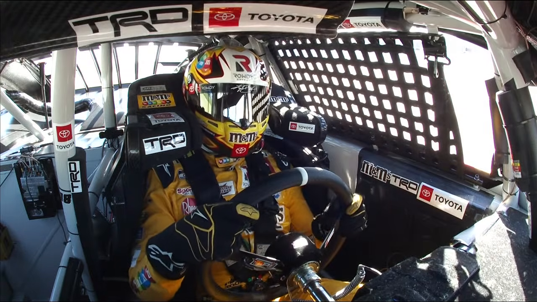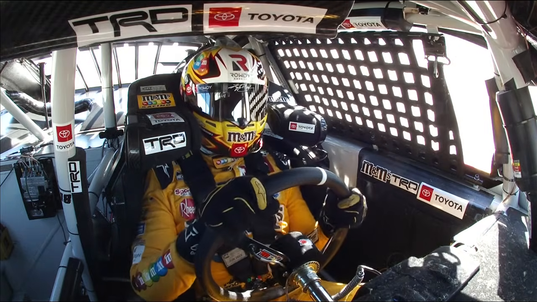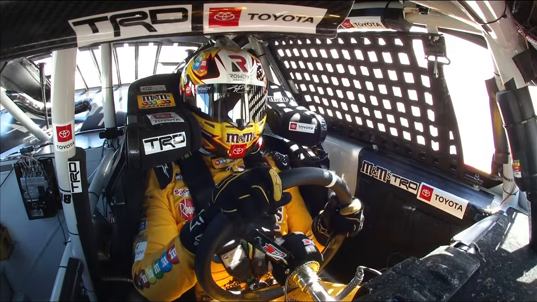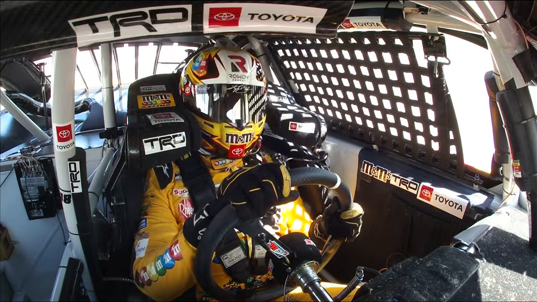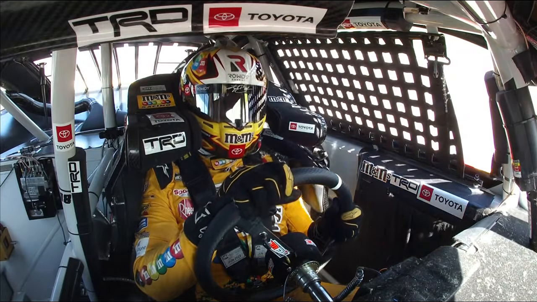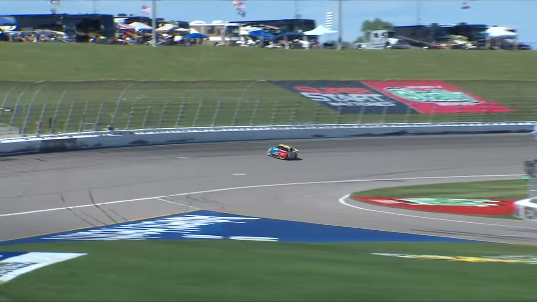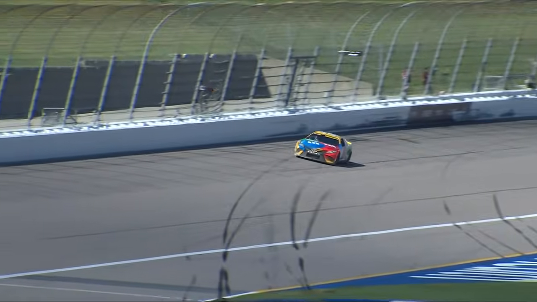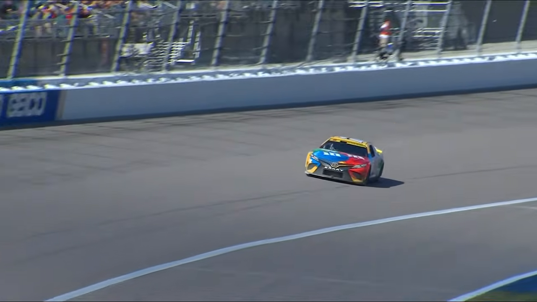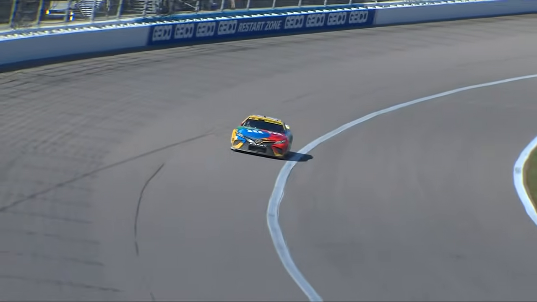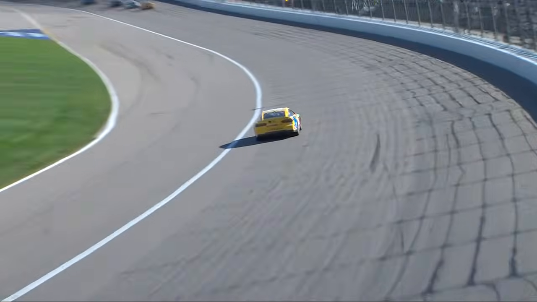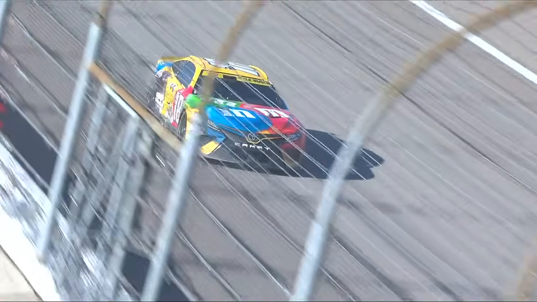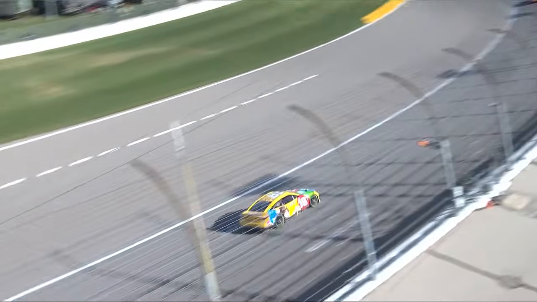He may be the only car a lap down, so if it works out, he could be pretty easy to get the free pass. Right now he's running 30th, and as you mentioned, he's the only car one lap down. Ricky Stenhouse Jr. shown four laps down in 31st. It'll be about 22 to go when we get it. If he can make it all the way to the next caution and get that free pass, he'll be back on the lead lap.